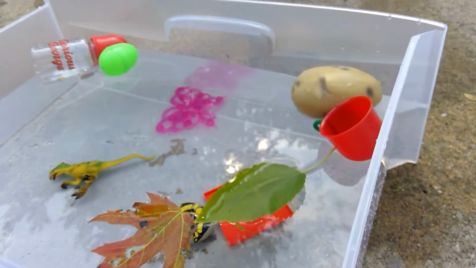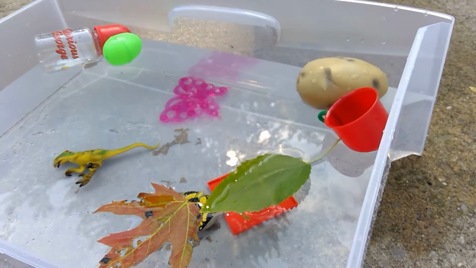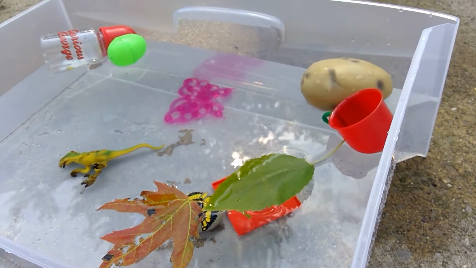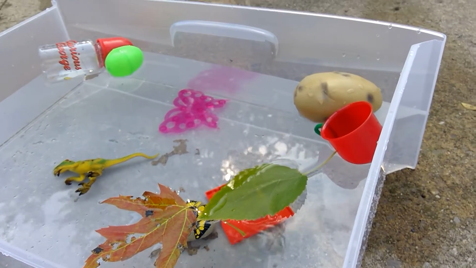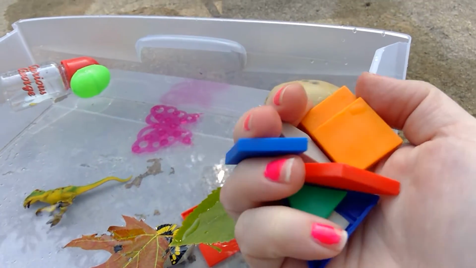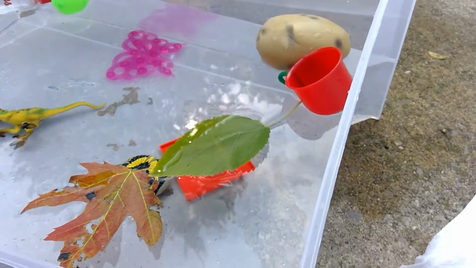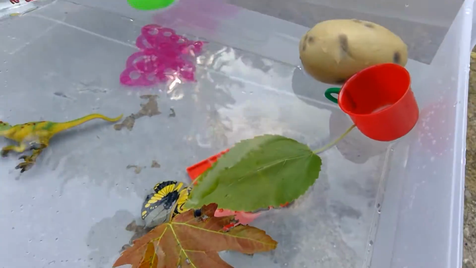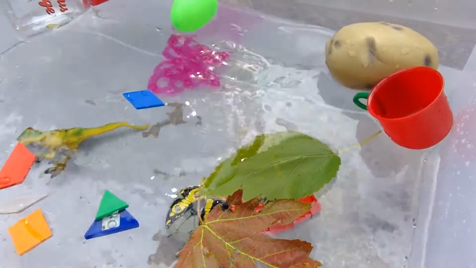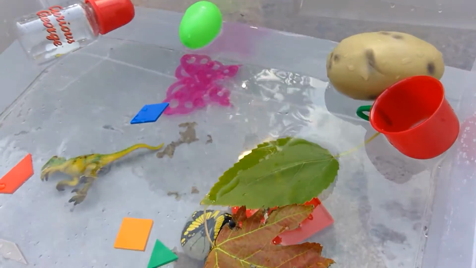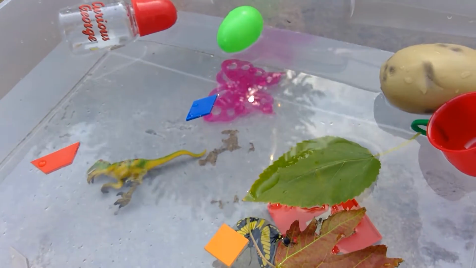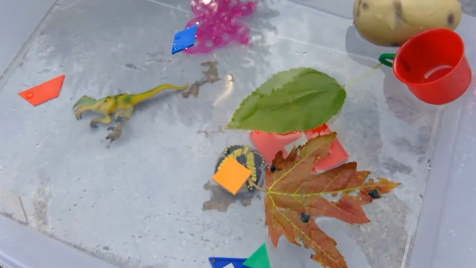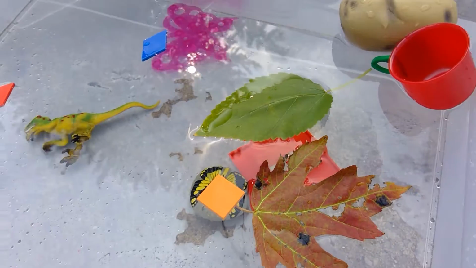All right, let's throw all of these shapes in and see what happens, because they're all about the same size. I have a handful of shapes. Here we go. Ready? Oh, they're floating on top of the water, just like the leaves.